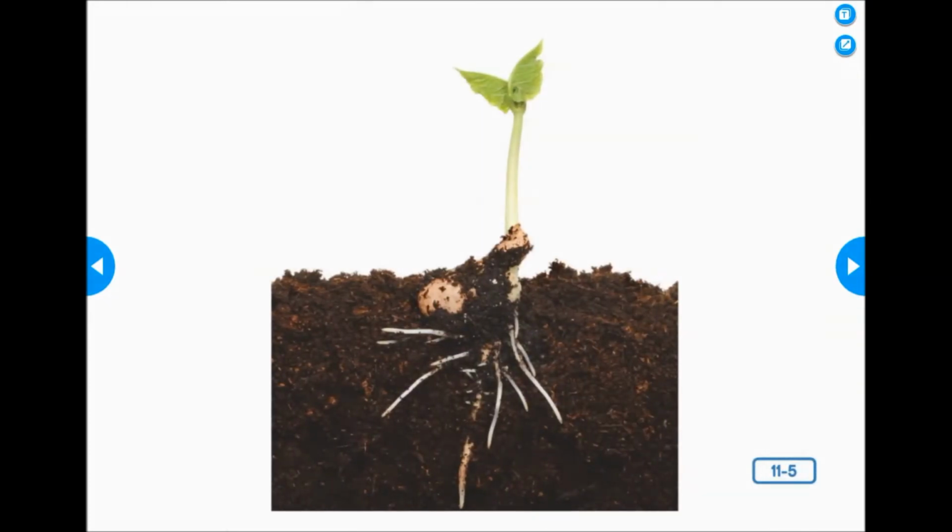This is a picture of a sprout growing down in the soil to get the nutrients. Remember, nutrients are one of the plant's basic needs. Plants get their nutrients from the soil. Do you remember what part of the plant grows down into the soil? Good job. The roots grow down into the soil and they need to get the nutrients.